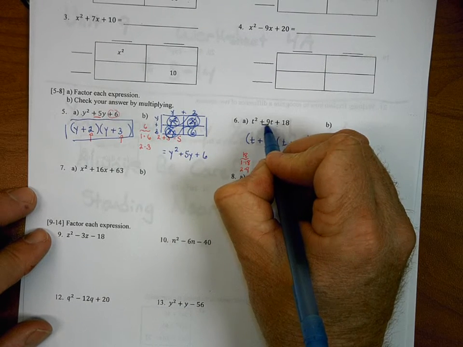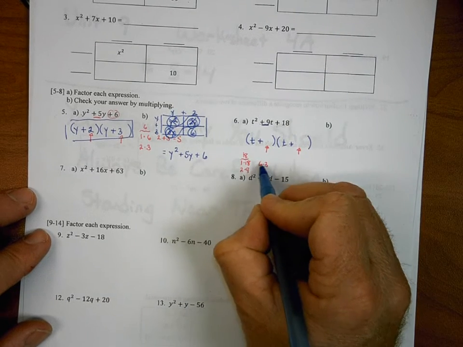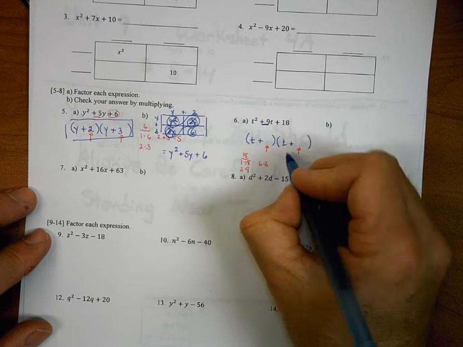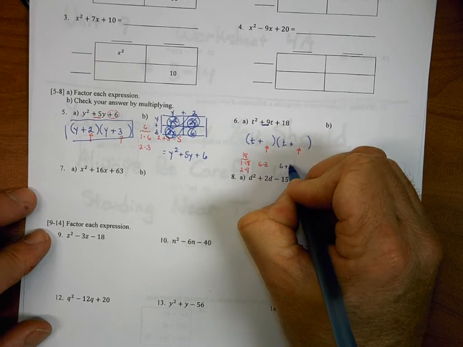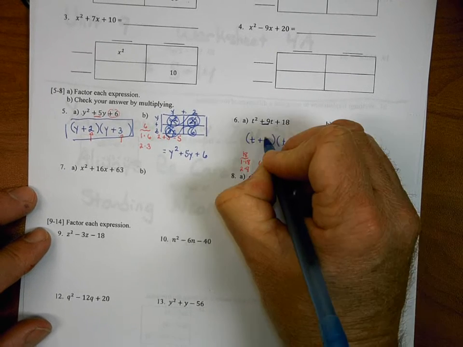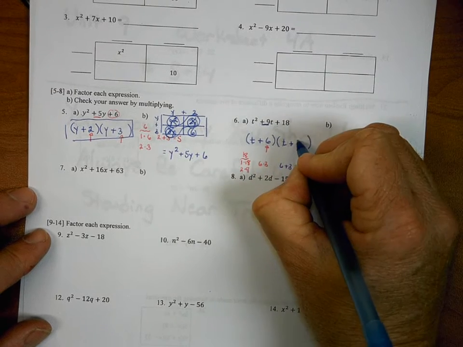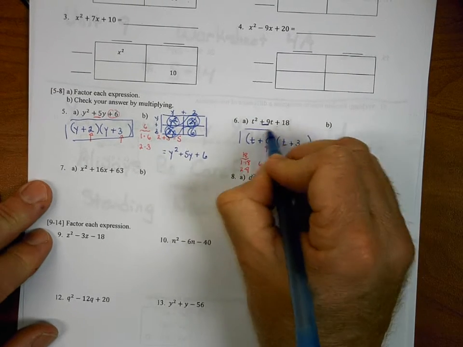Notice my middle number is positive 9. Which one of these can be combined to make positive 9? Well, it's 6 and 3. 6 plus 3 is equal to 9. So then my factors are t plus 6 and t plus 3.